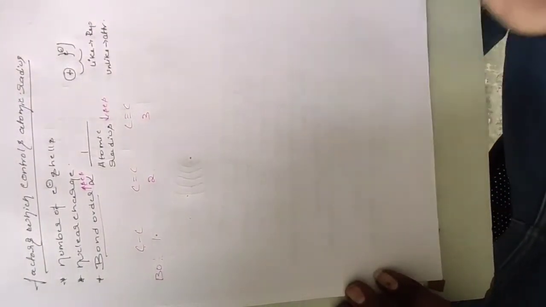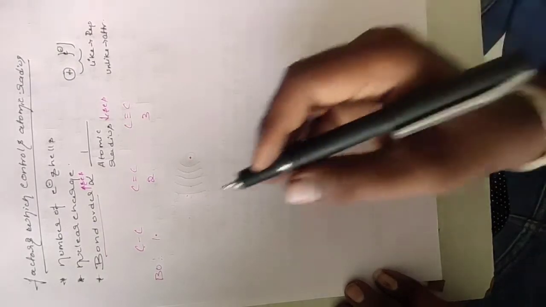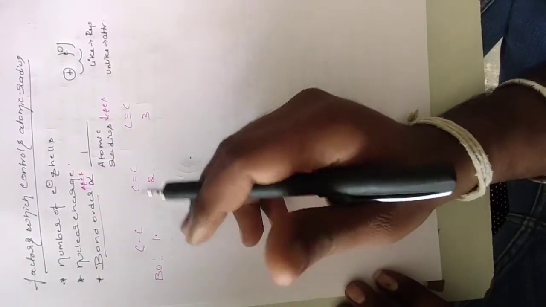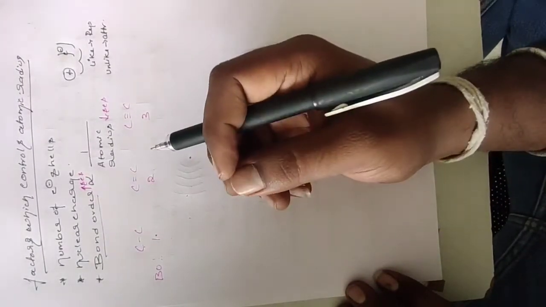Next, it depends upon the nature of the atoms, either metal or non-metal. The atomic radius has different types based on metal and non-metal.